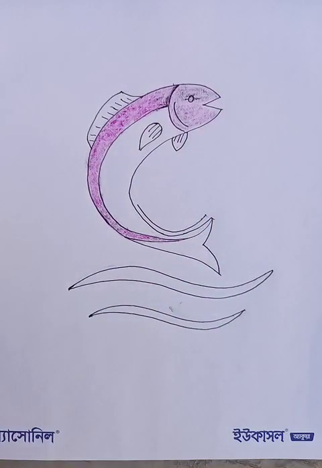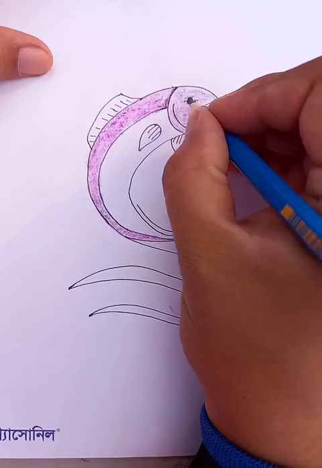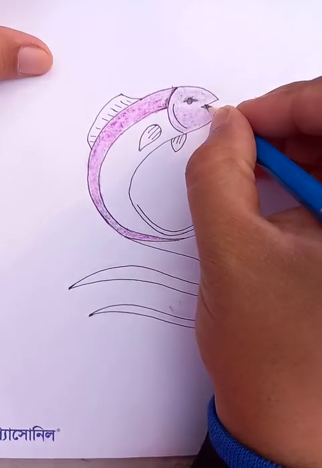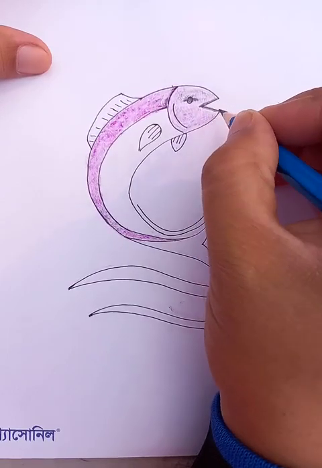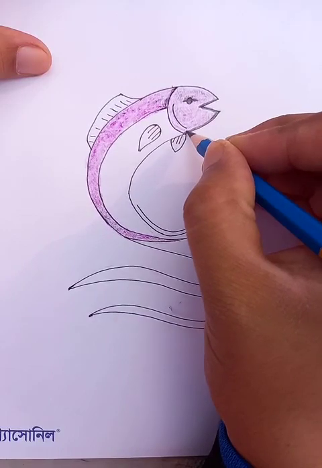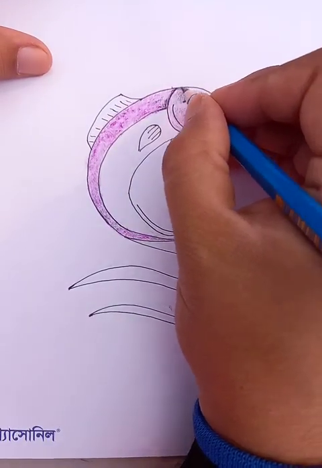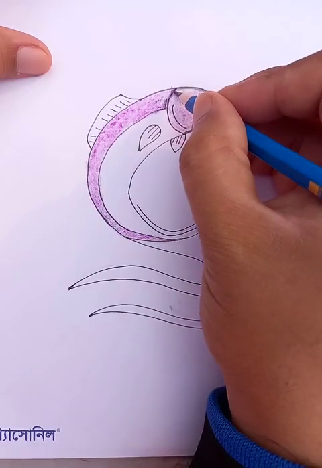And for the eye, let's draw a different darker color. And we're making the head and the lines a little bolder than the previous one.